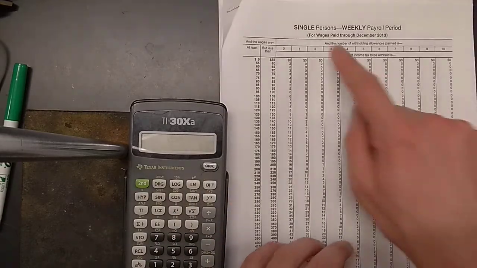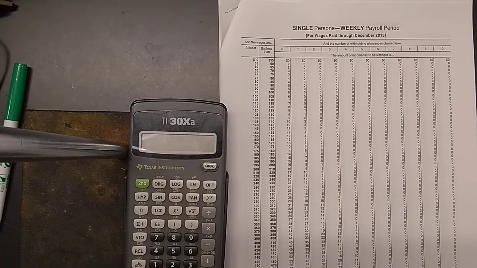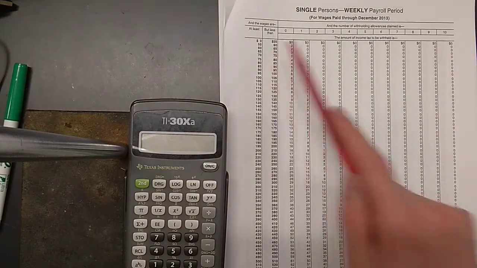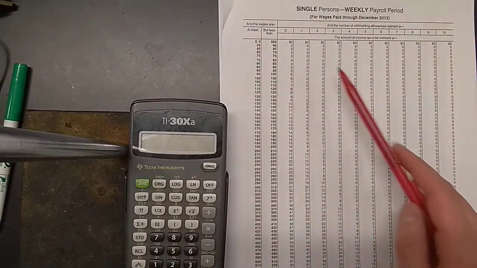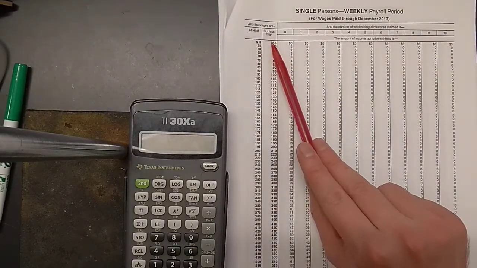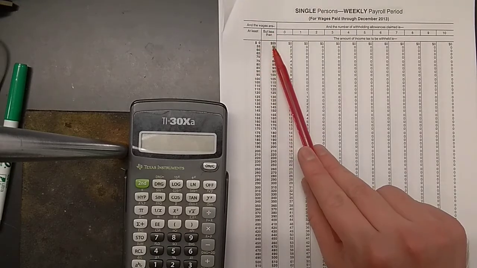Notice that this says single persons for a weekly payroll period. So this is based on your weekly salary. So it's important to be able to calculate your weekly salary if you're not told that already. Over on the left-hand side, there are 2 columns that are very important. It says at least and then but less than. You'll notice that we have numbers that kind of correspond. So if you look at this first row, it says at least $0 but less than $55.